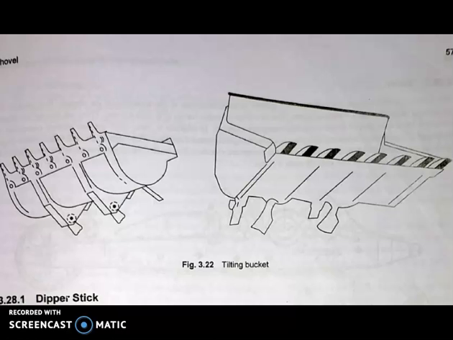The bucket is provided on the stick and is operated by a piston cylinder arrangement. The movement of the bucket is very similar to the wrist action of a human being. This helps to pick up the material on a selective basis also. So these are basically the types of buckets of the shovel.